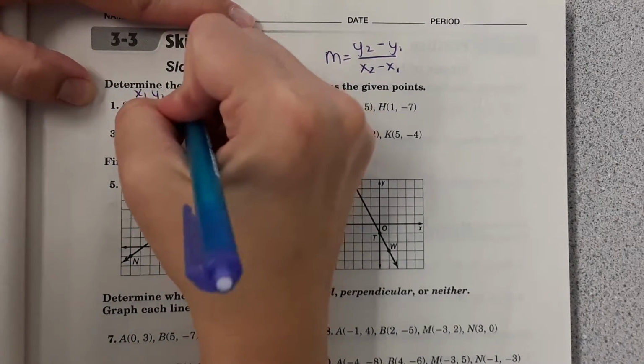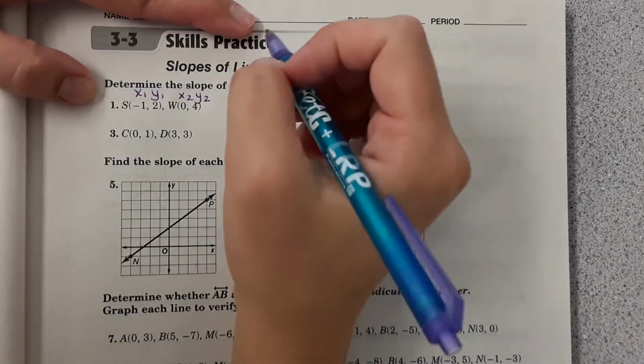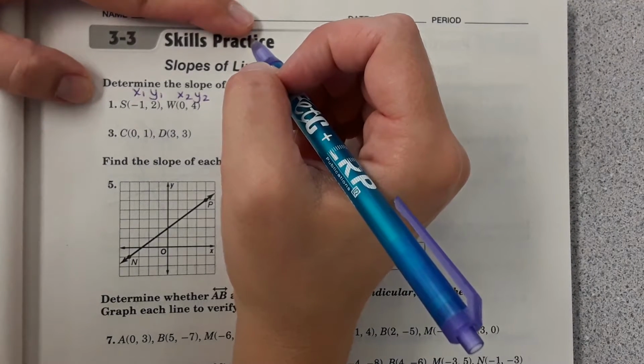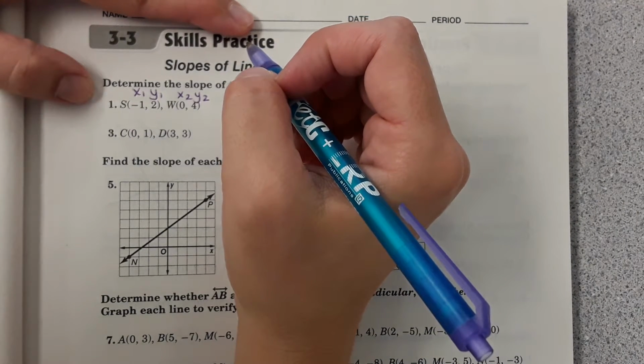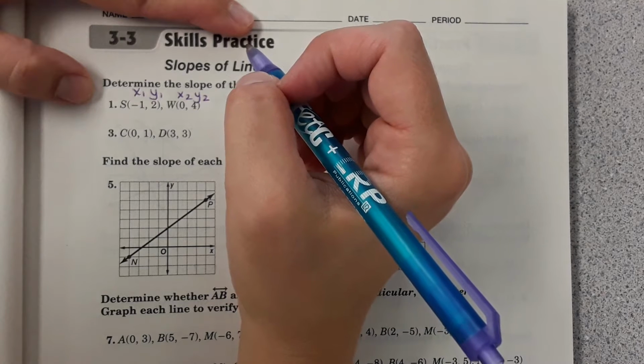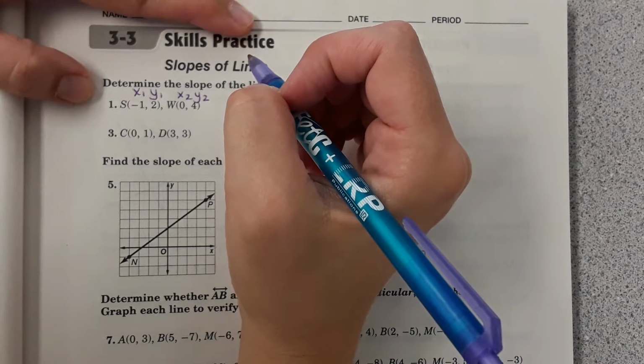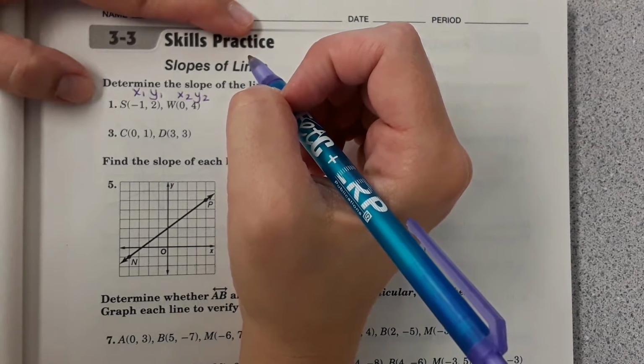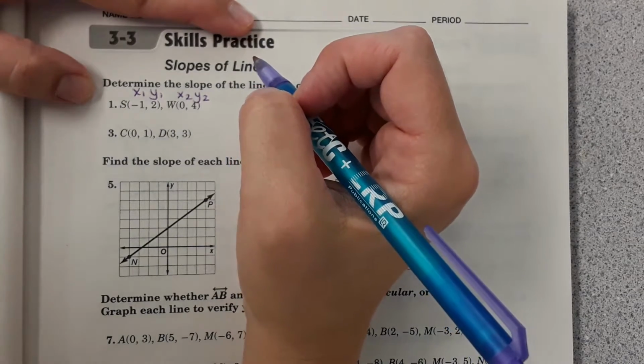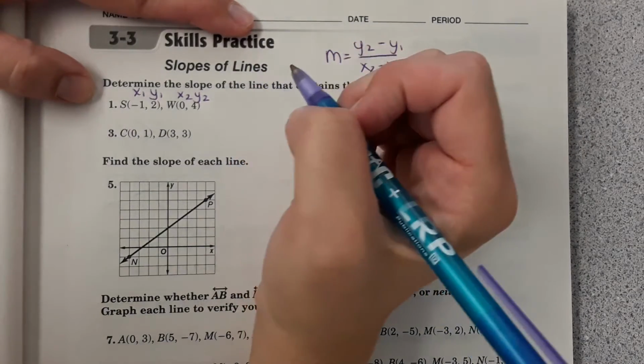Tori, put your head up, please. Tori. Tori. He's asleep. Can you do this with us so you'll know how to do the homework? Okay. We'll go back to him in a second.